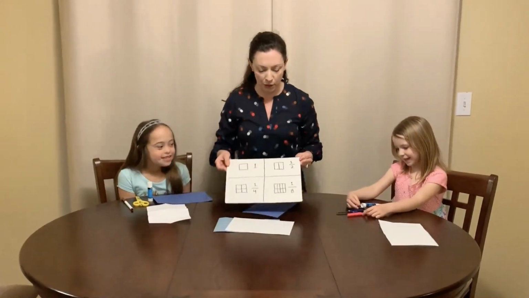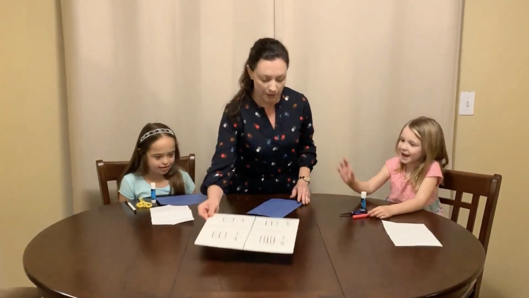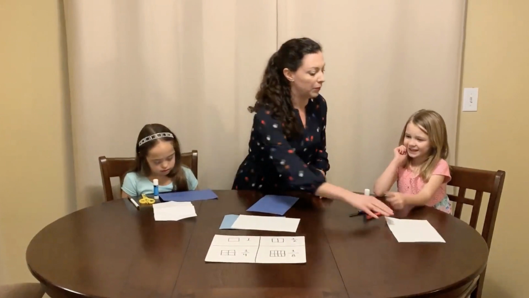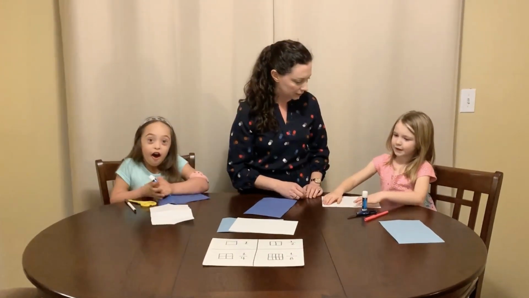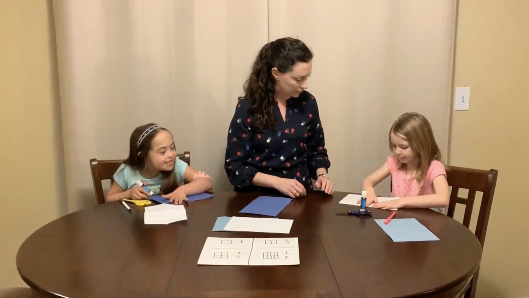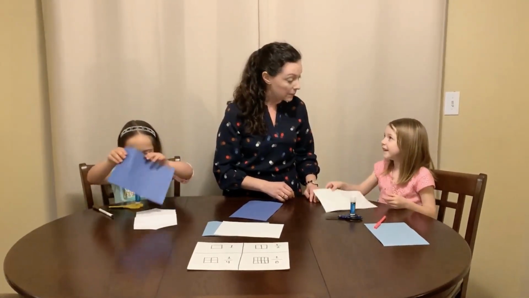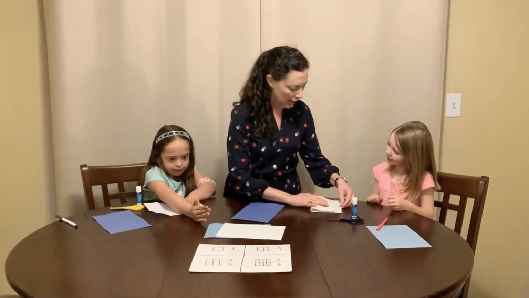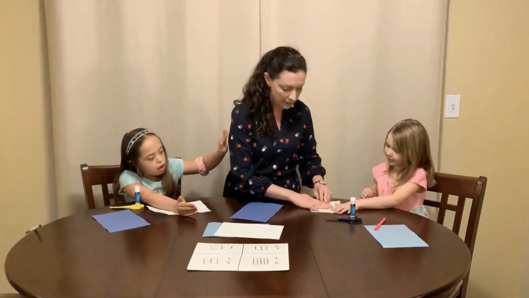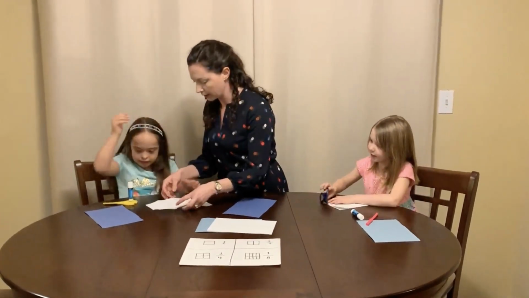So I made a little cheat sheet here for us to talk about our fractions. So if you wanted to make half, what do you need? We need to cut one piece right there and it makes half. It makes half because you'll need two pieces of equal size, right? So go ahead and fold it right down the middle. And then cut it. Yes, just like that. Correct.